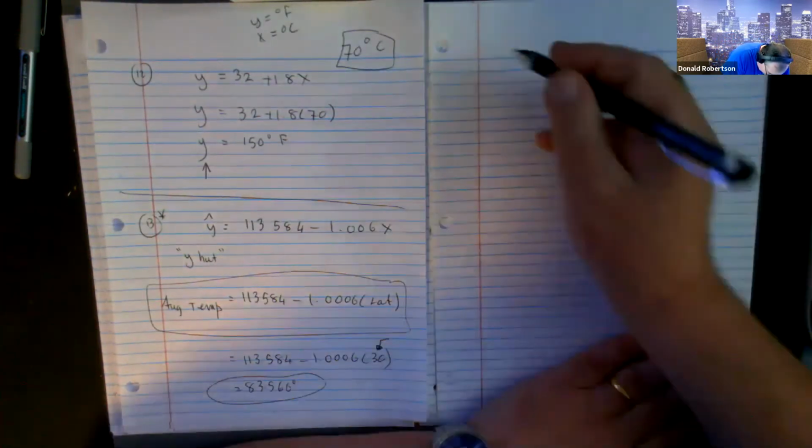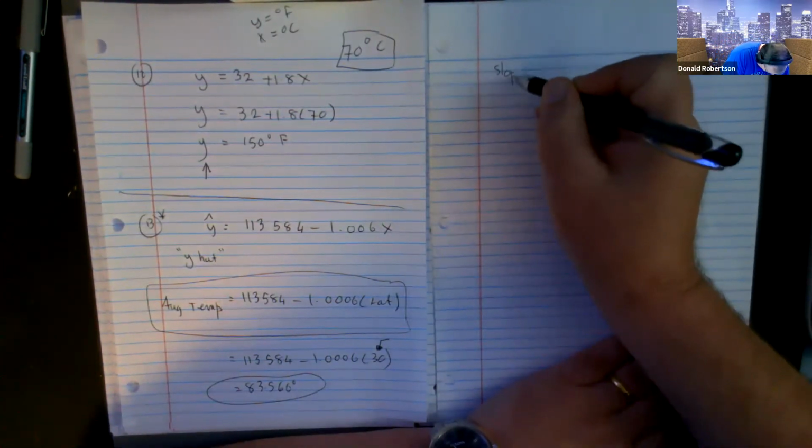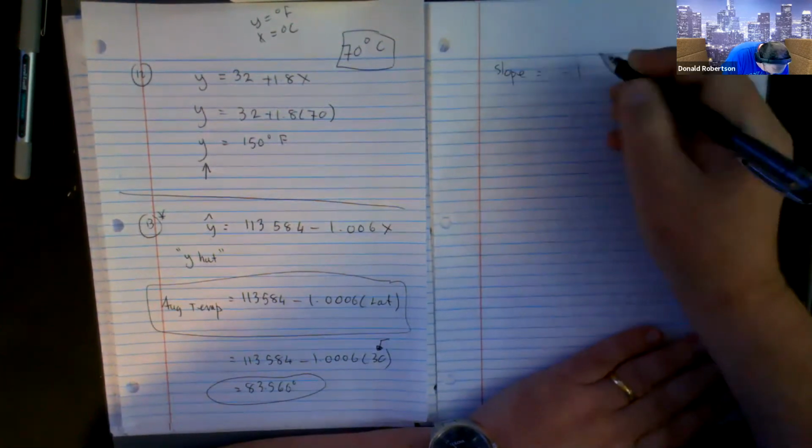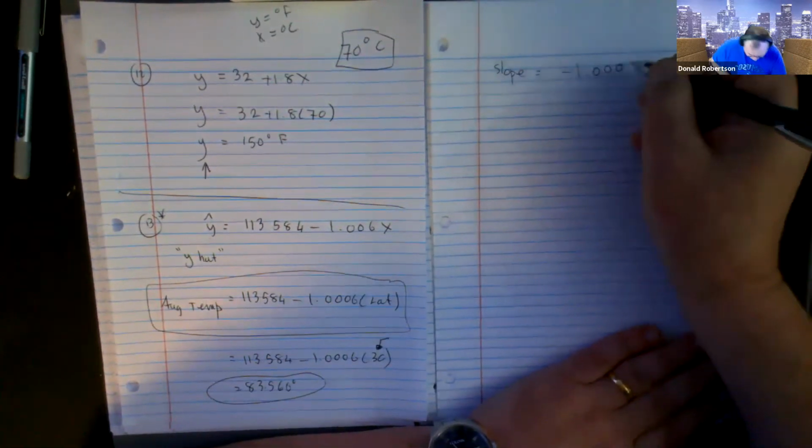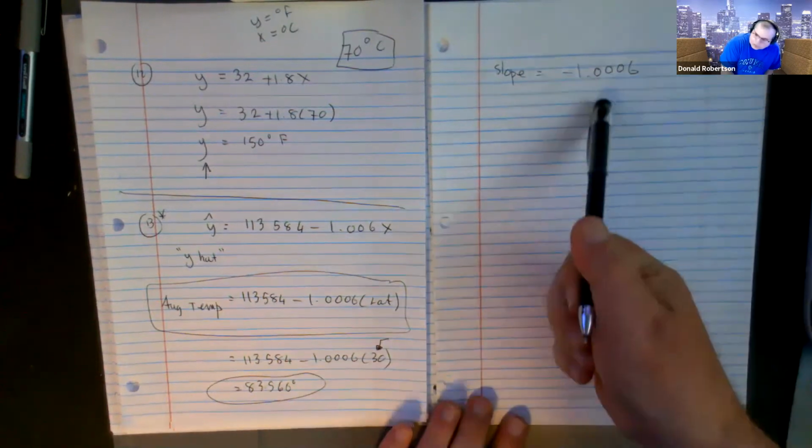So let's do those questions because they very often ask those. In this question, the slope is negative 1.0006, really ugly number. What does that tell me?